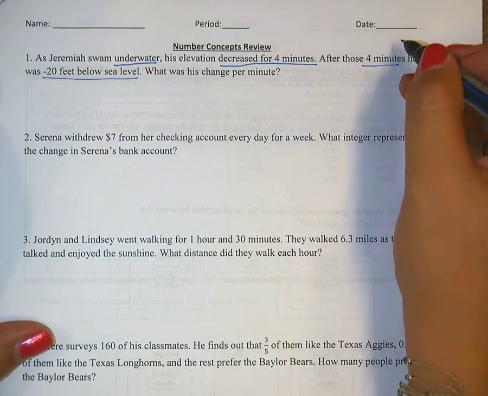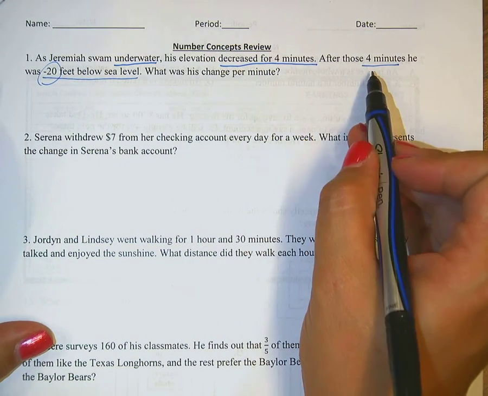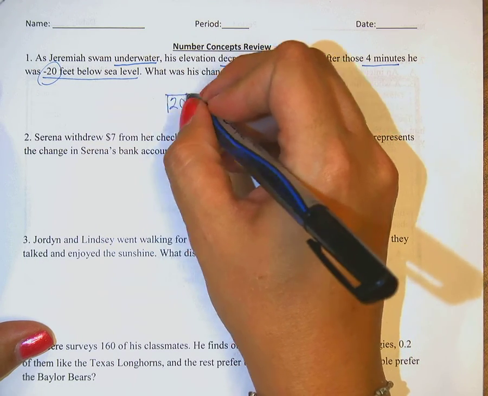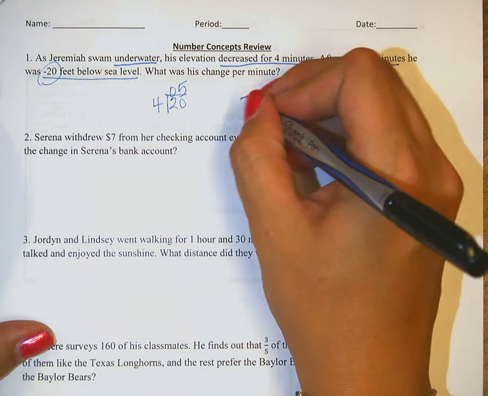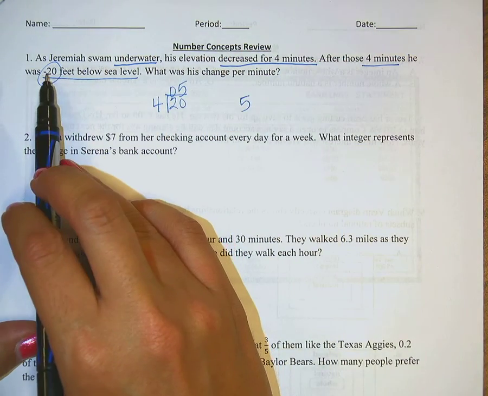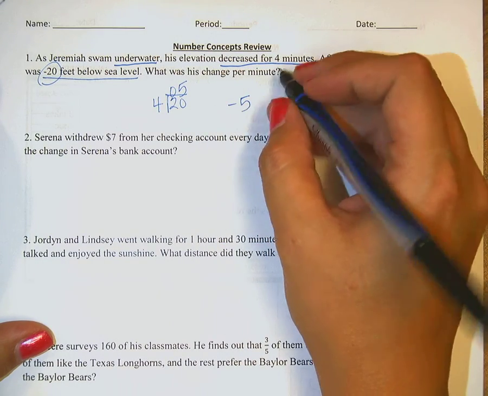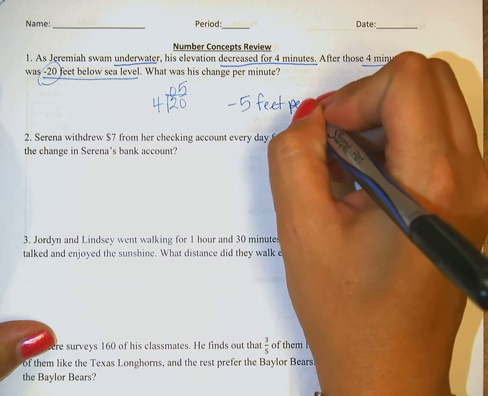So we know the total amount of change was negative 20 feet. And we also know that it happened within 4 minutes. So we're just doing 20 divided by 4. The answer is 5. However, if we look, we have a negative divided by a positive. So my answer is negative 5 feet per minute.